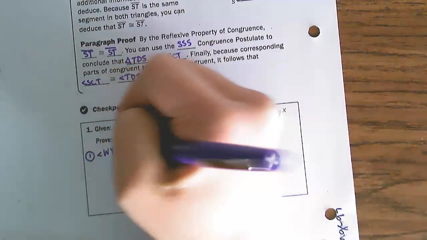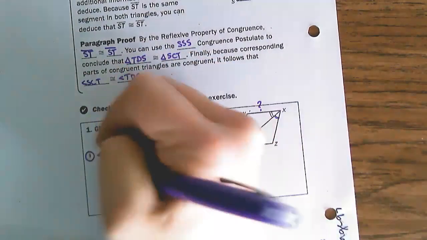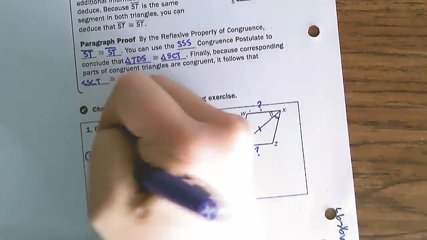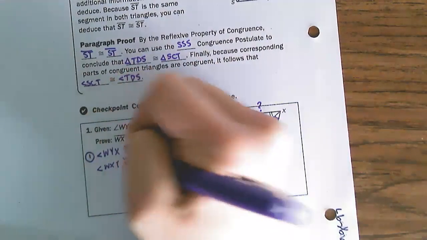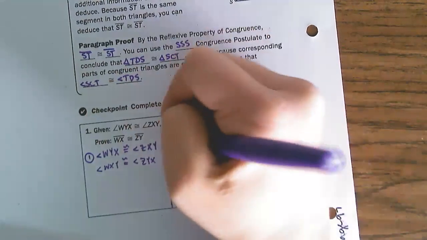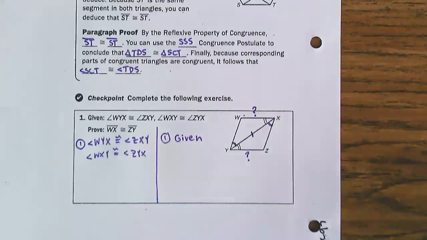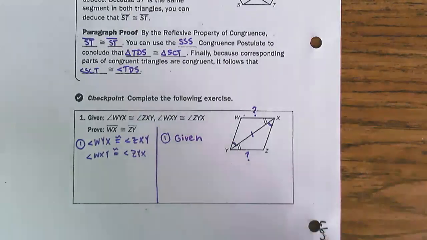WYX is congruent to angle ZXY. And we can say angle WXY is congruent to angle ZYX. So over here, we would say given. All right, after that, I need to do the one that Maren just said, that YX is congruent to YX.